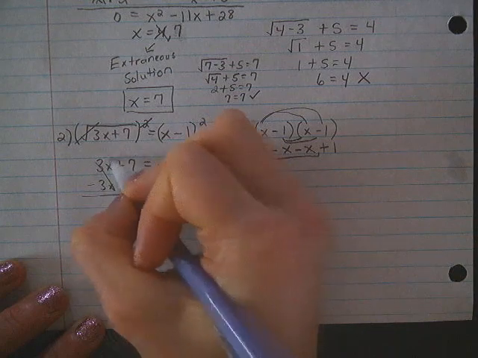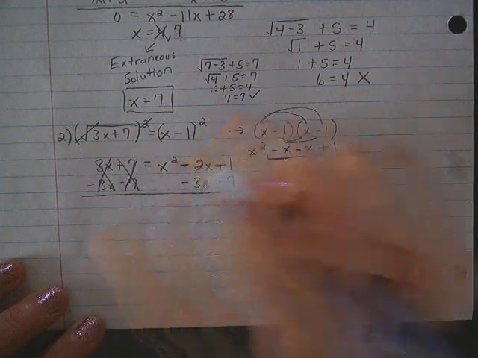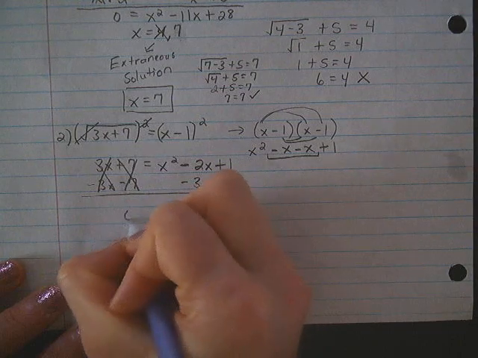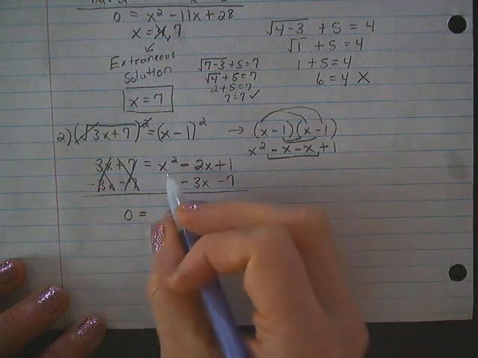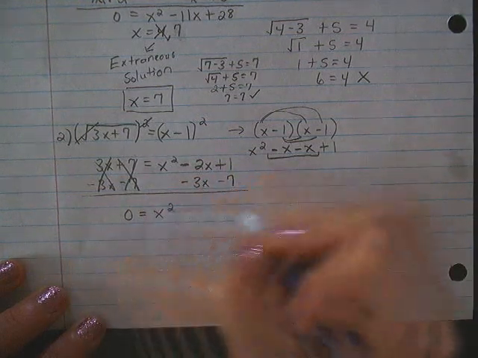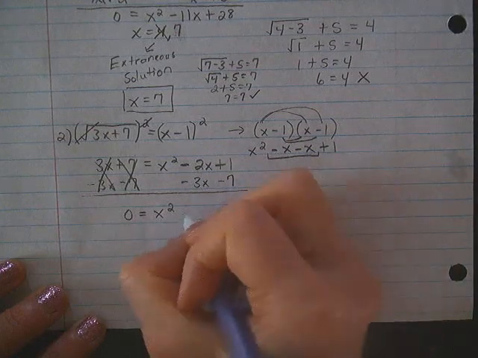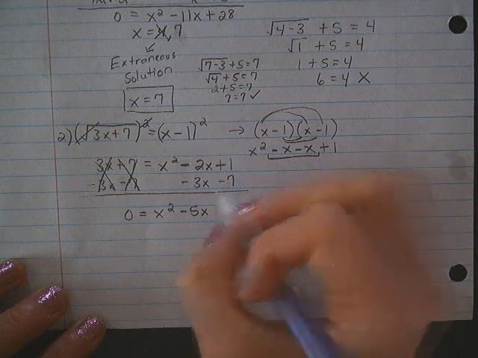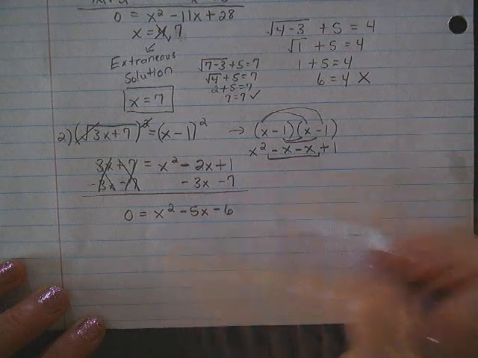So the 3x minus 3x becomes 0. Same thing with the 7 minus 7. So those go away, and I end up with 0 on this side. My x squared comes down, and then -2x minus 3x is -5x. And then 1 minus 7 ends up being -6.